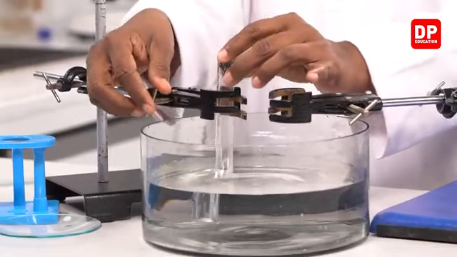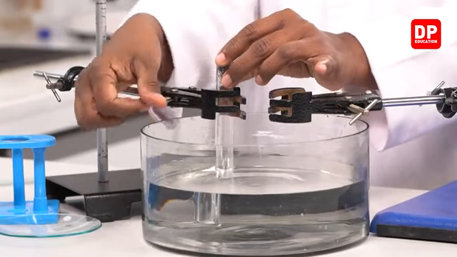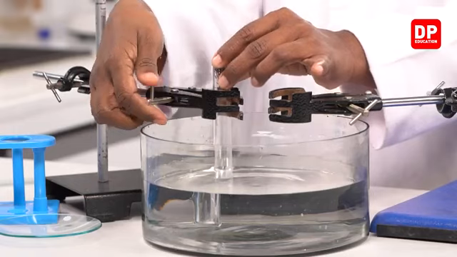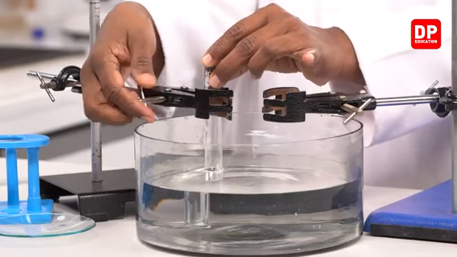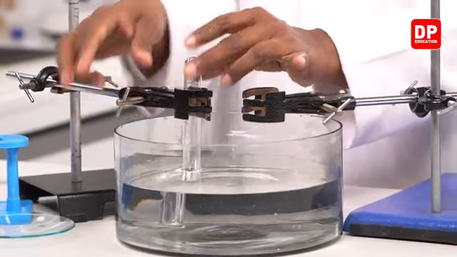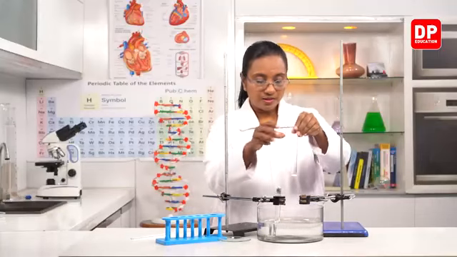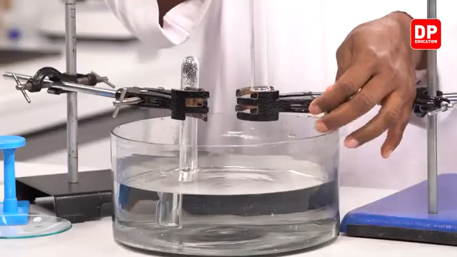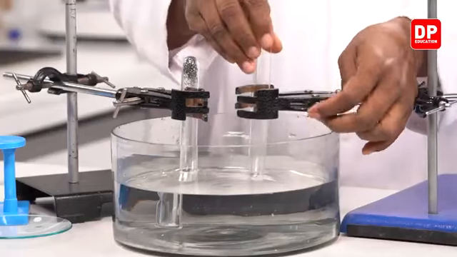Here you can see, we will fix the test tube here, and then I'm going to invert the other tube, and that also I'm going to fix it here.